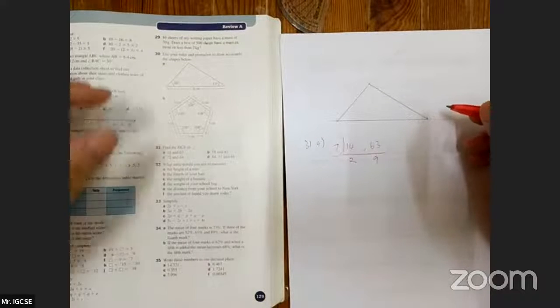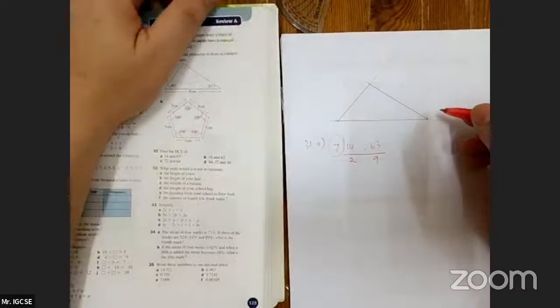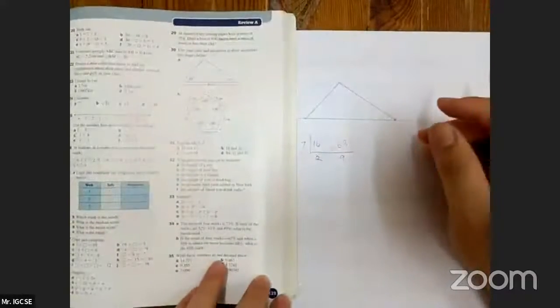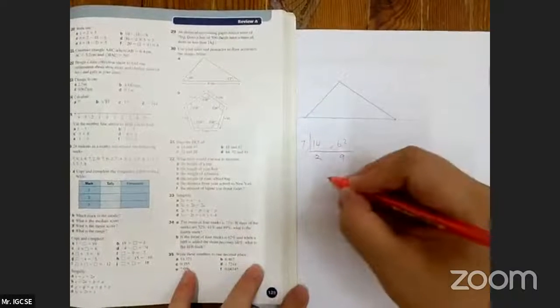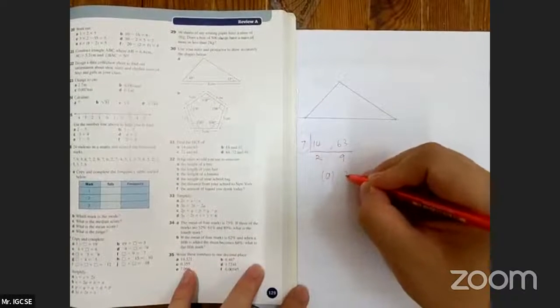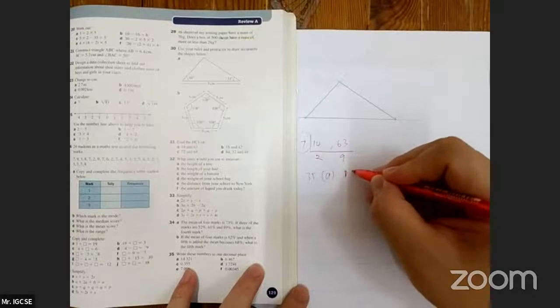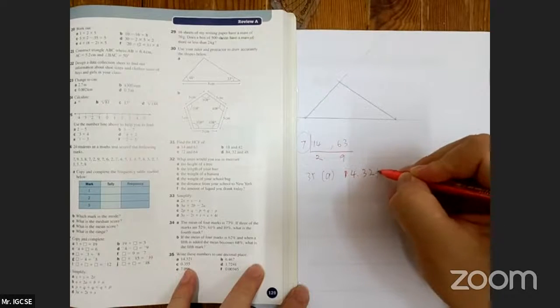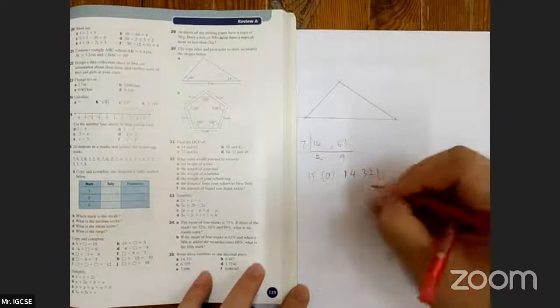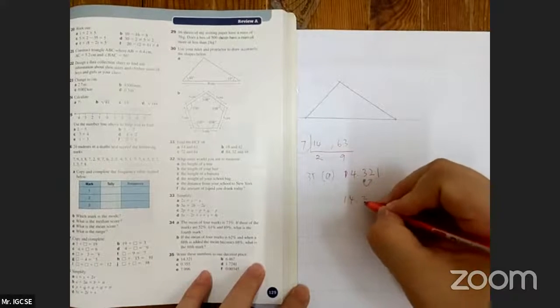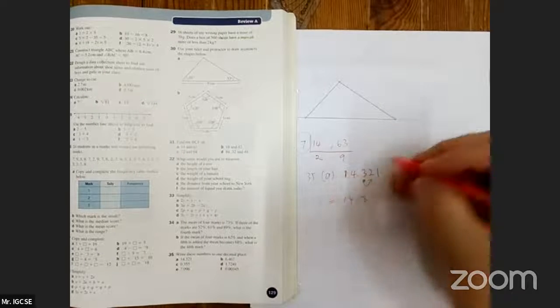Then we go to the 35. This question says write the number to 1 decimal place. We have the A, which is 14.321. So 1 decimal place, it means you need to look at the next digit. So it's 14.3. This is the answer.